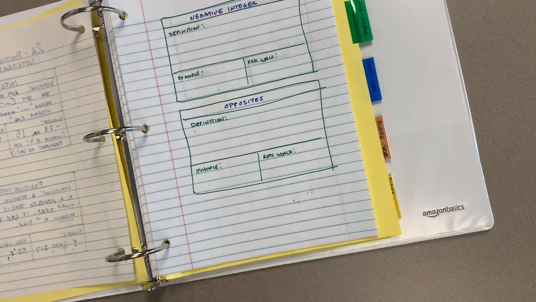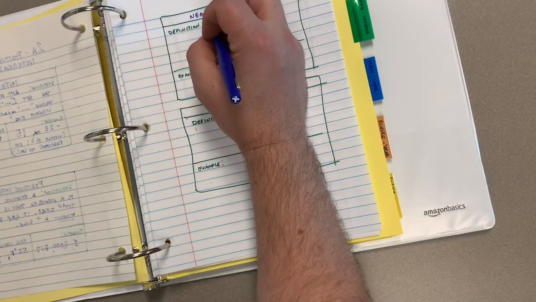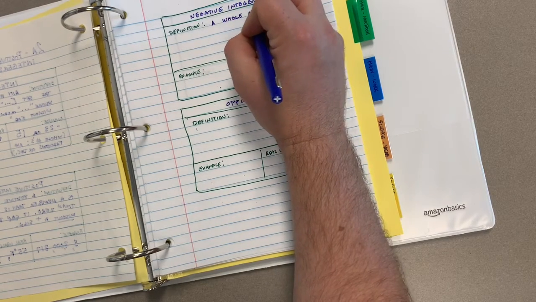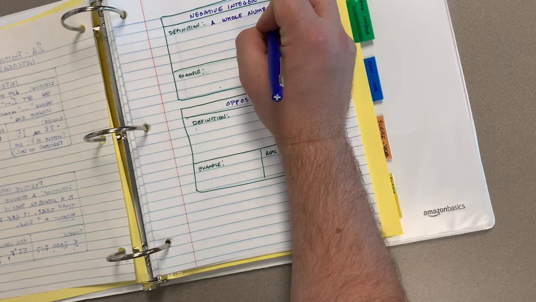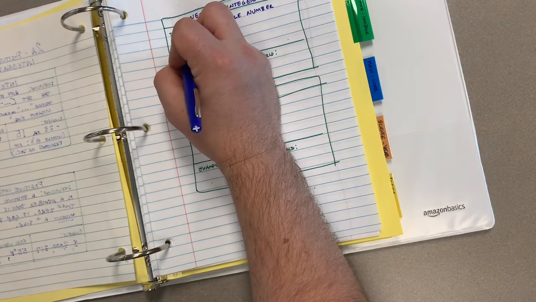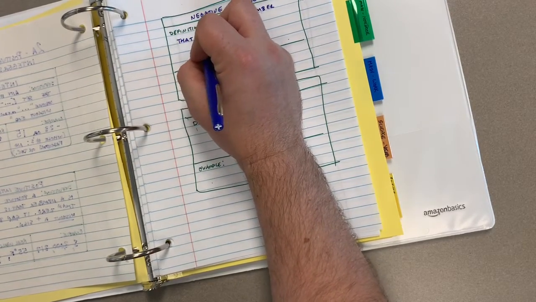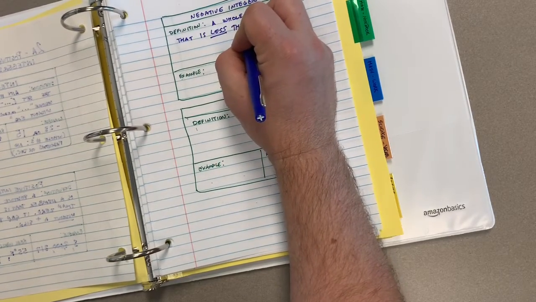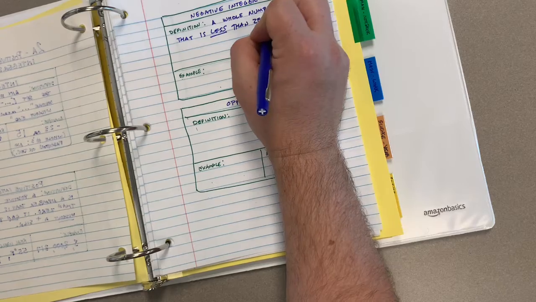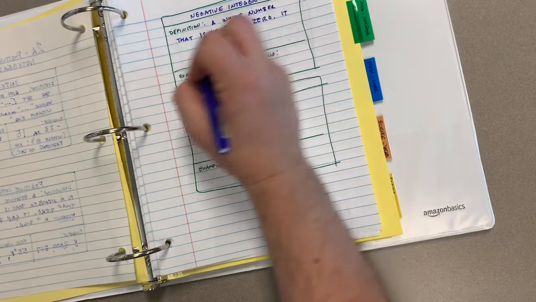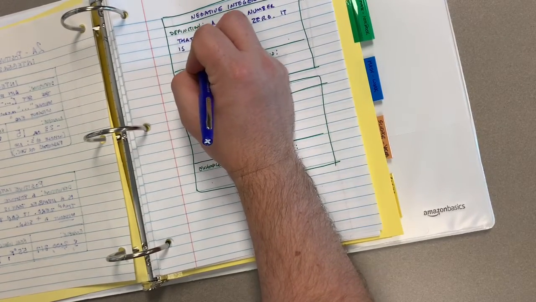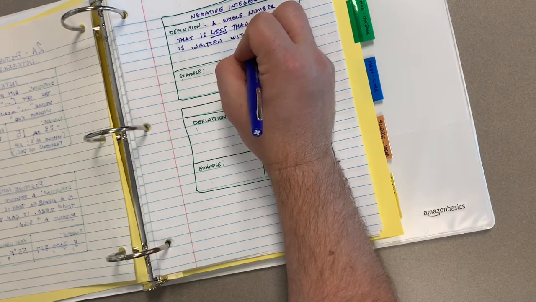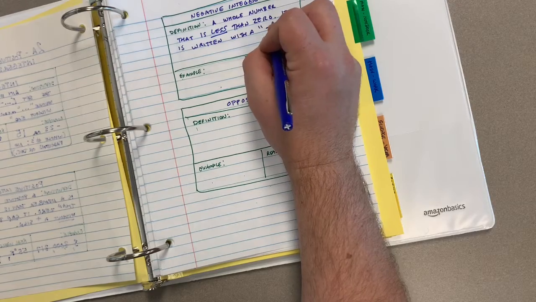A negative integer is a number that is less than 0. I'm going to put a whole number because that helps me remember. So I'm going to say a whole number that is less than 0. It is always written with a, I bet you guys can figure this out, minus sign.